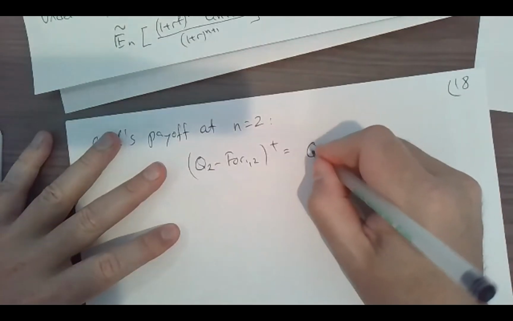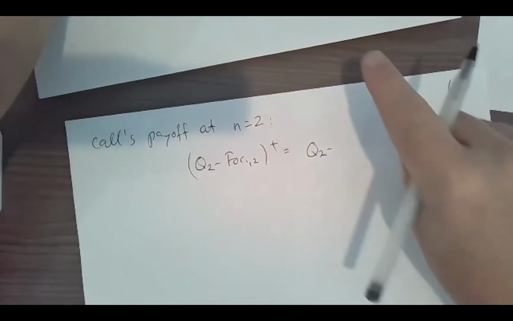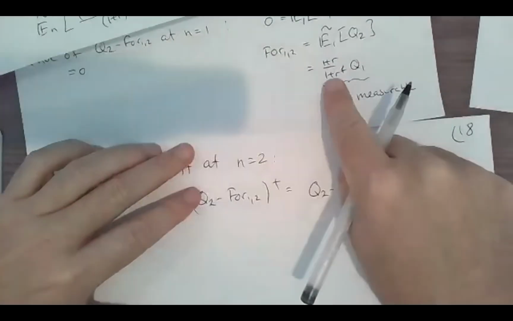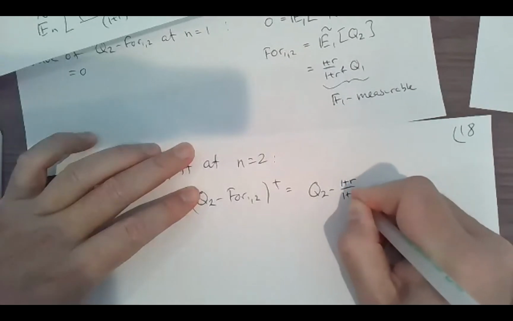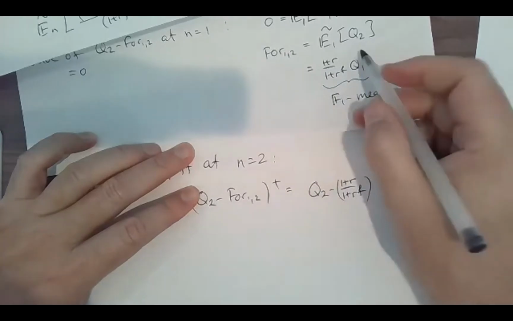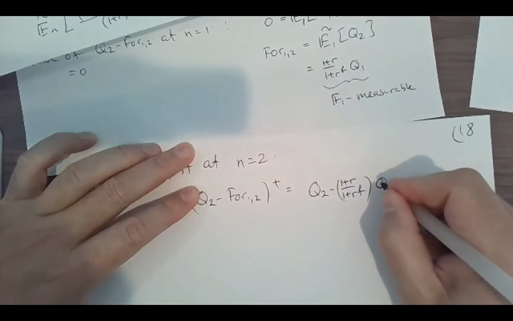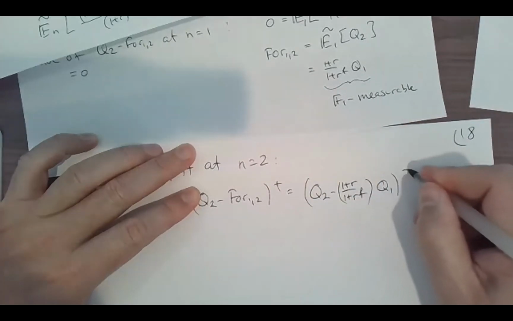So this is going to be my Q2 minus, and then that formula we had right here, 1 plus R divided by 1 plus RF, and then Q1, the positive part.